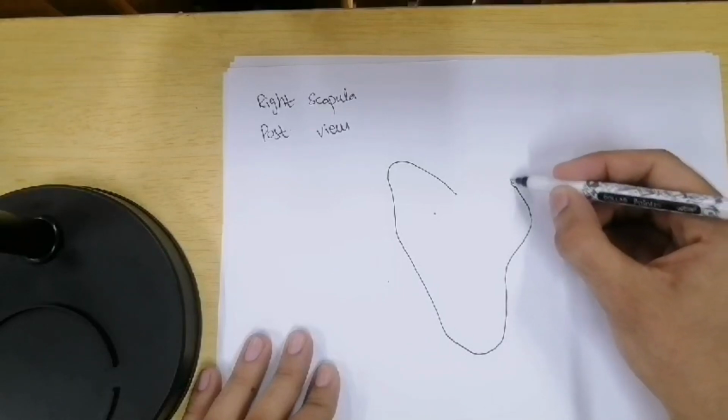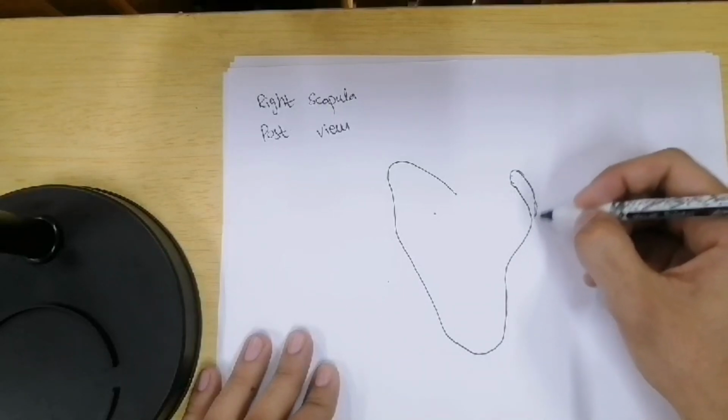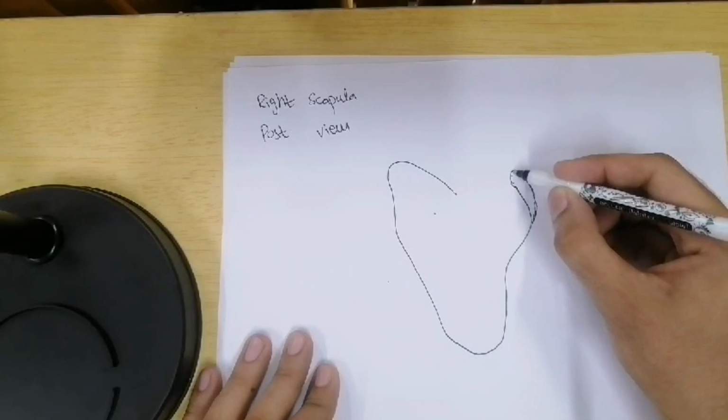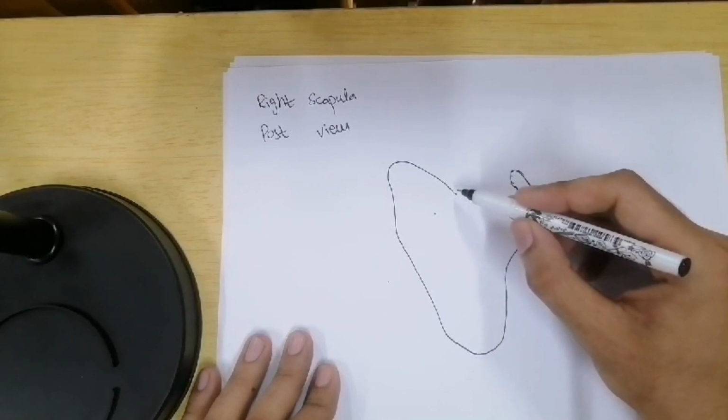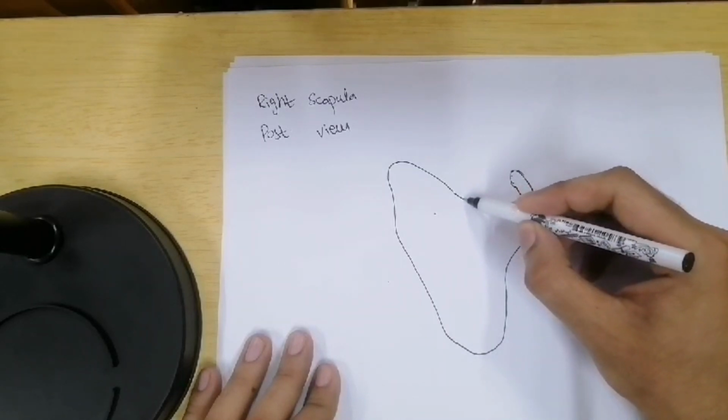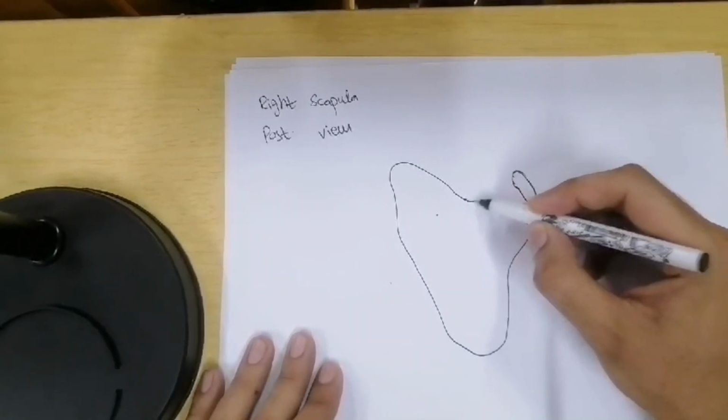Okay, this one is the glenoid cavity. Now it is on the lateral side because I'm going to show you the posterior view.